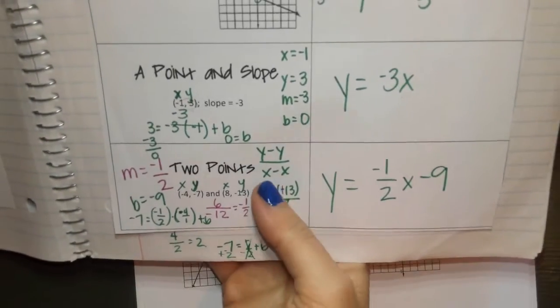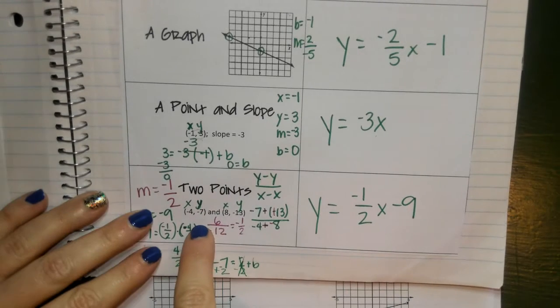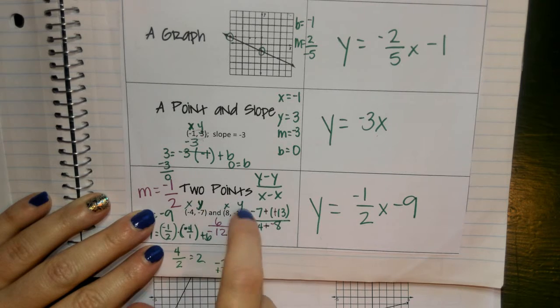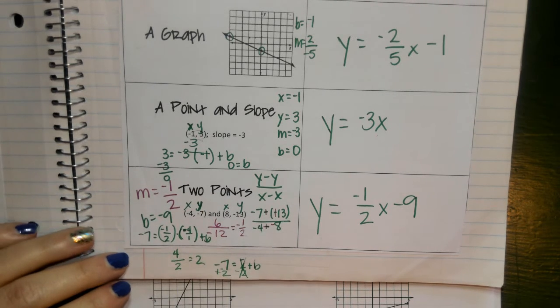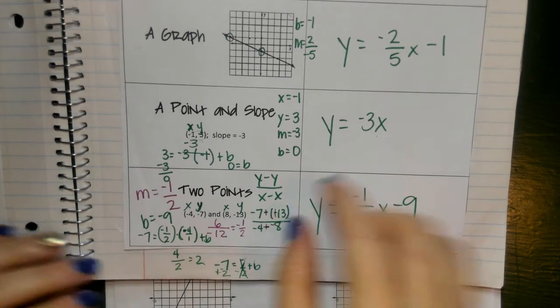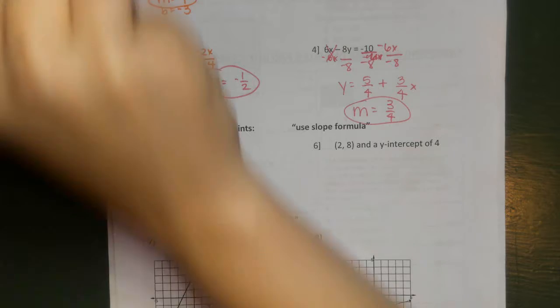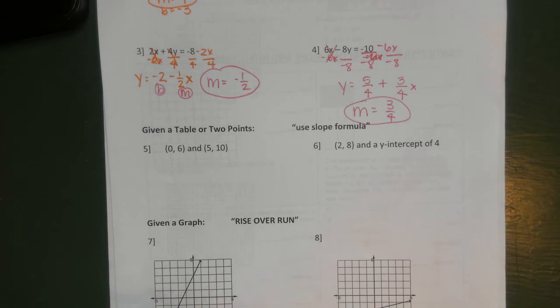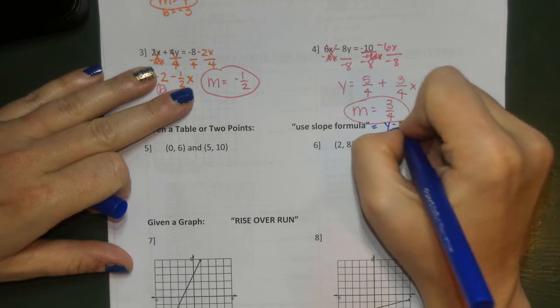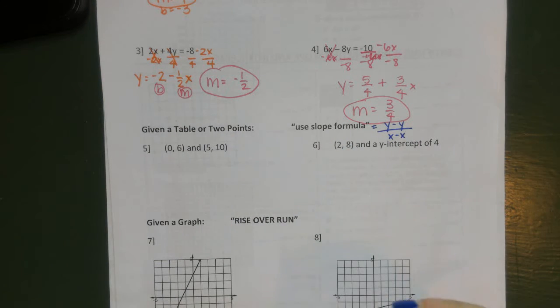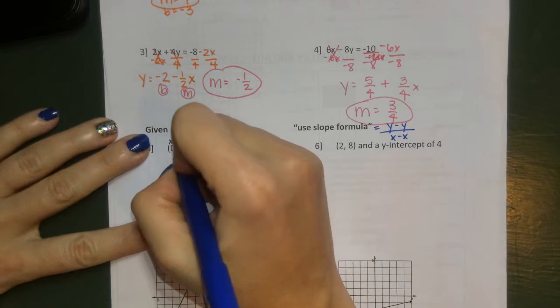2 points. Right here it says what we need to do is we need to, we know these are x's and y's. And remember it was y minus y over x minus x. I don't know if that sounds familiar to you guys, but we're going to use that formula. That's the slope formula. The slope formula is y minus y over x minus x. Hopefully that sounds familiar. So let's label our x and our y's.